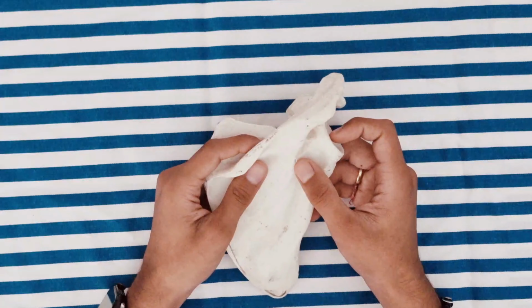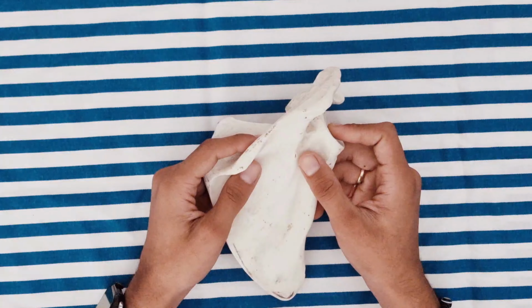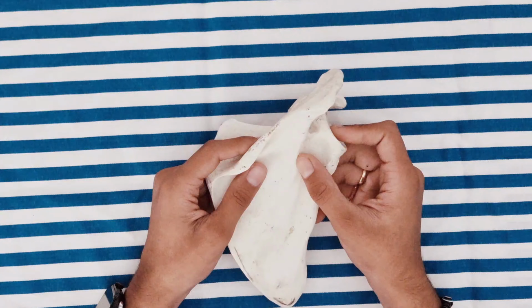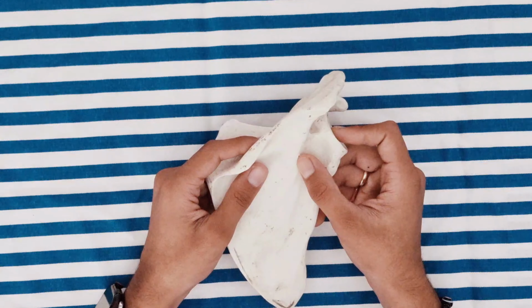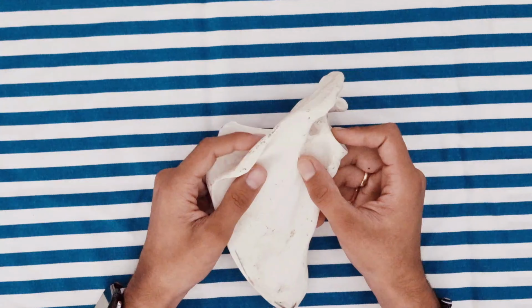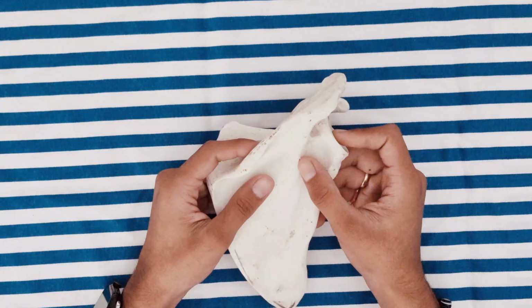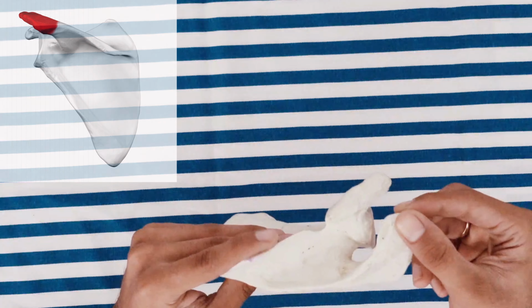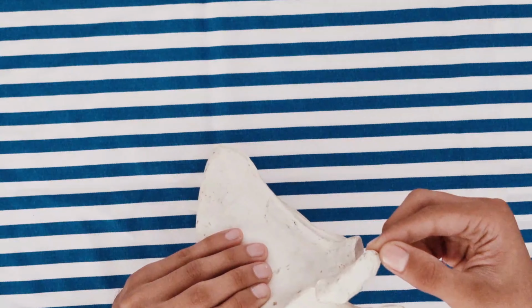Now let us see some features of the scapula. It is a flat, triangular bone situated at the upper part of the posterolateral aspect of the thorax. The scapula has four parts: one body and three processes. First, the spinous process. Second, the acromion process, and the third one is the coracoid process. This is the spinous process, this is the acromion process, and the third one is the coracoid process.